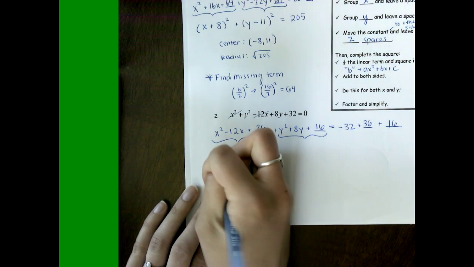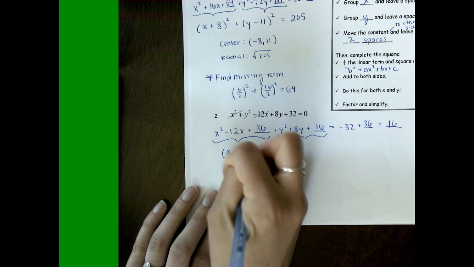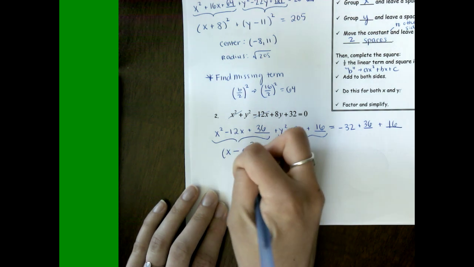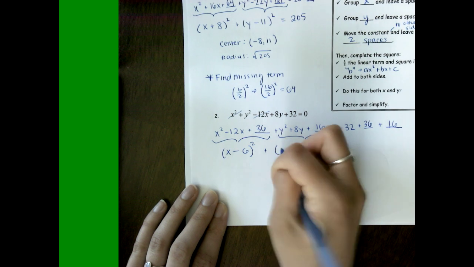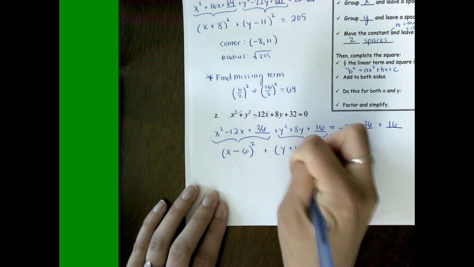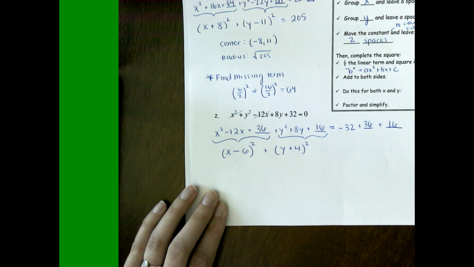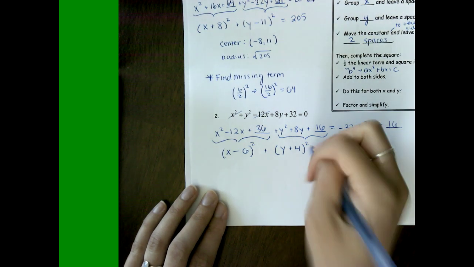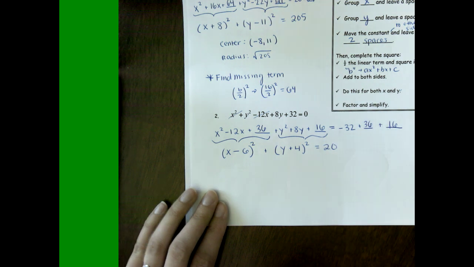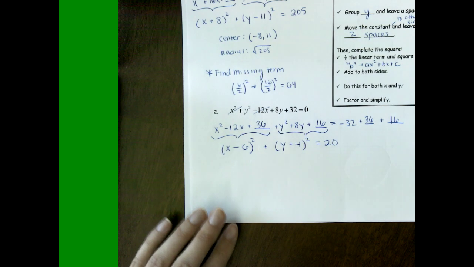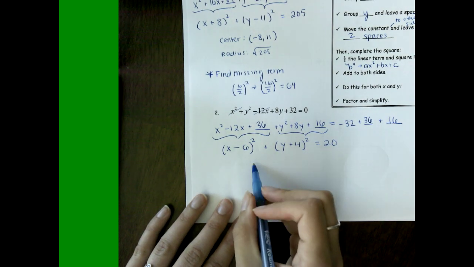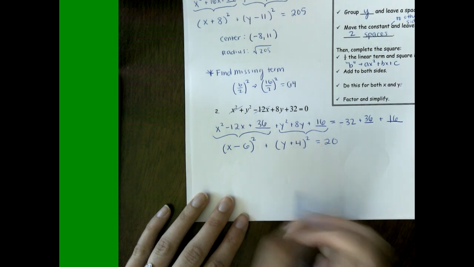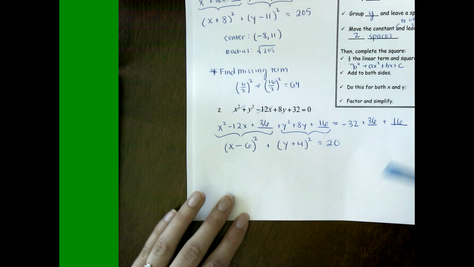Now I can factor. This is going to be x minus 6. Remember, this will always be half of your b term up here. Don't forget the squared. This one will be y plus 4 squared. And then over here, -32 plus 36 is 4, plus 16 is 20. There you go. And then what would the center be? And what would the radius be for this problem? You try that.